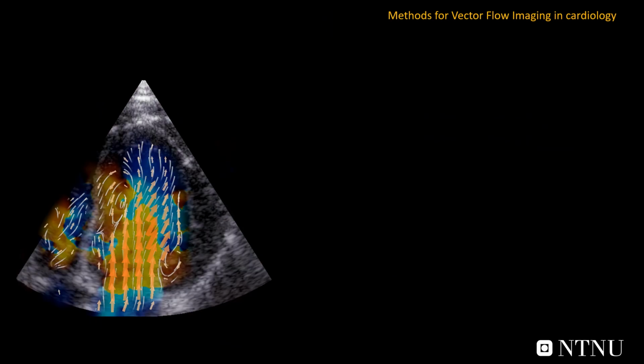Looking closer at vector flow imaging in cardiology, there are different approaches to extract vector fields. Echo-PIV tracks speckle patterns from ultrasound contrast agents to resolve the vector velocity field. By injecting contrast agents, you boost the signal from the blood. Using contrast agents is, however, not preferred in all examinations, especially in children.